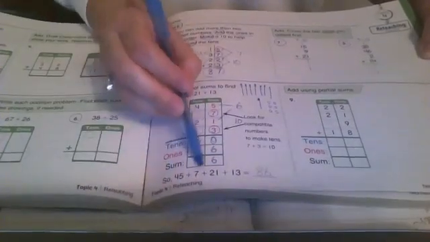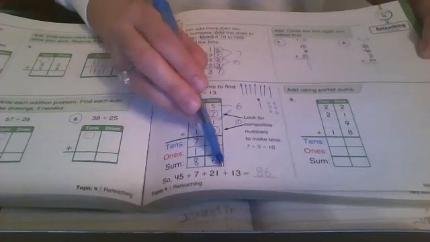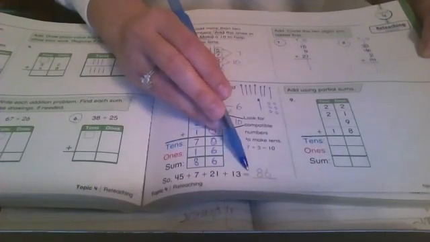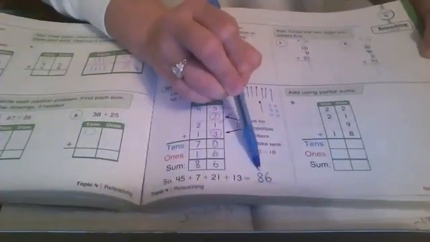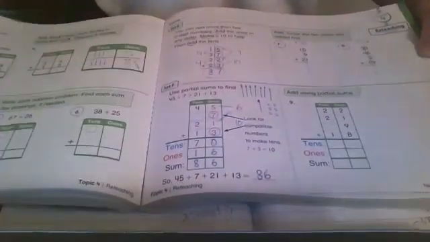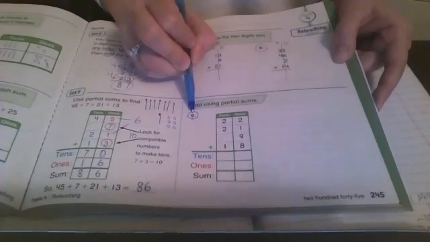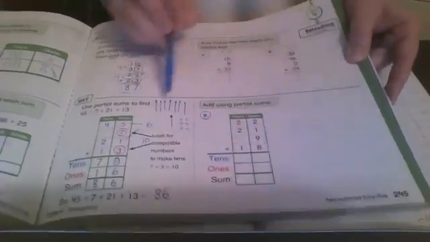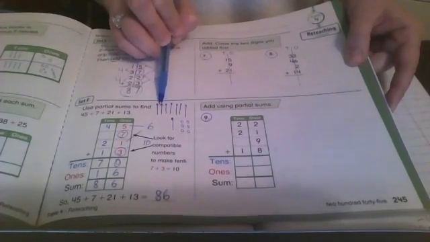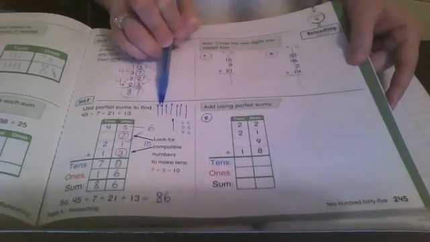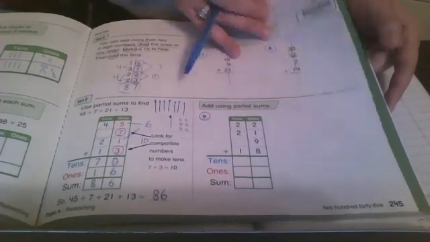So if I go back to my original equation, 45 plus 7 plus 21 plus 13, I get a sum of 86. I'm going to put that in there. Okay, so that is the strategy that you are being asked to use for number 9. And again, I'm going to encourage you to draw those base 10 blocks as a visual to help yourself if you need, or even to check your answer. It's really helpful. Okay, so that's number 9.